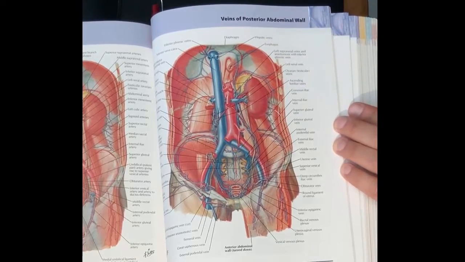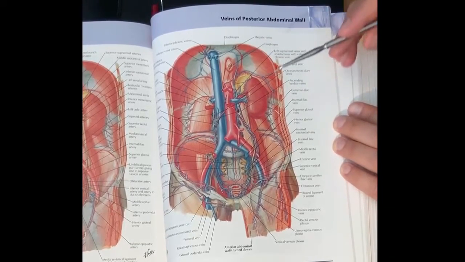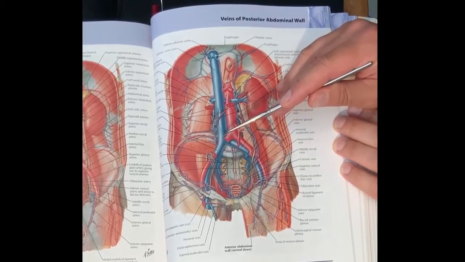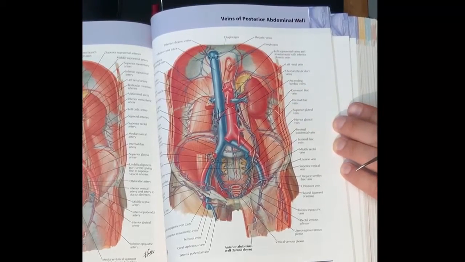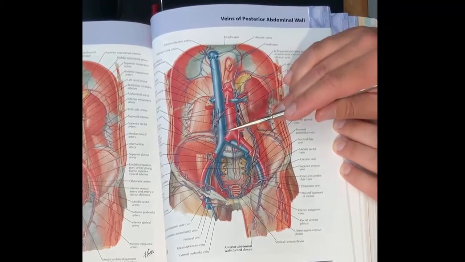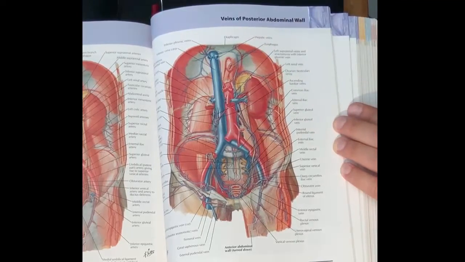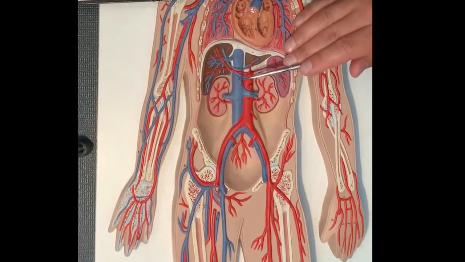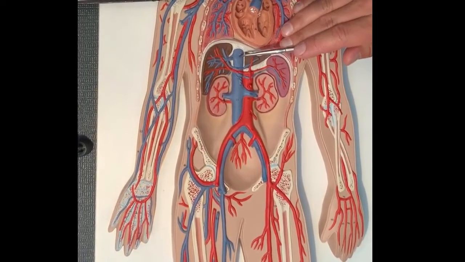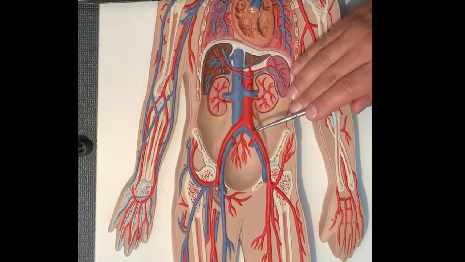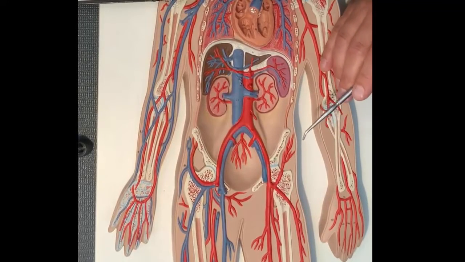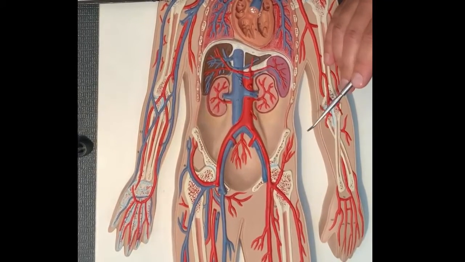Similarly to how we had common iliac arteries, we have common iliac veins. These veins are going to be draining, or dumping, blood into the inferior vena cava that's carrying it up to the heart. In the model, again, we see the inferior vena cava here and the right and left common iliac veins. The external and the internal iliac veins are going to be draining blood into the common iliac vein.